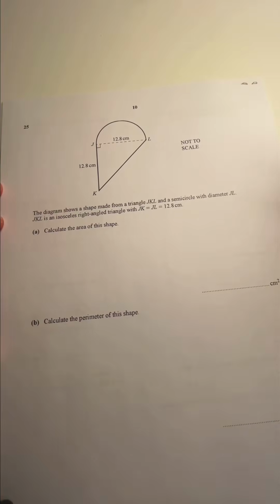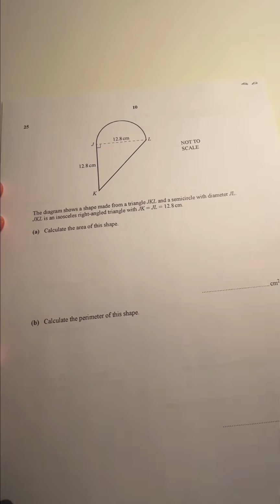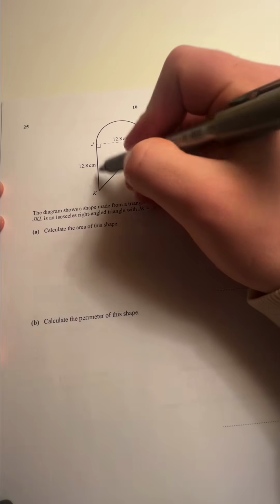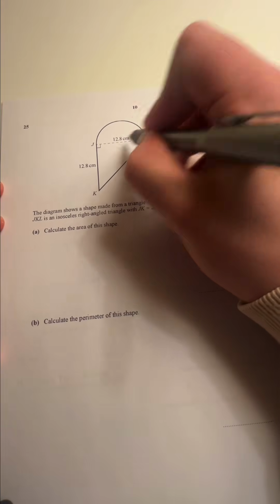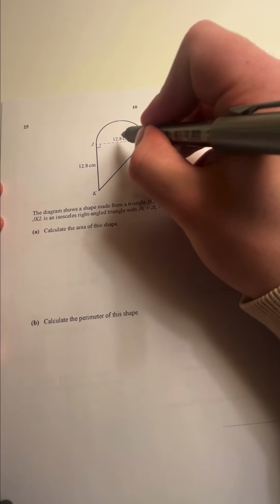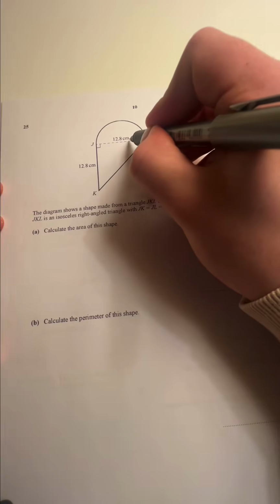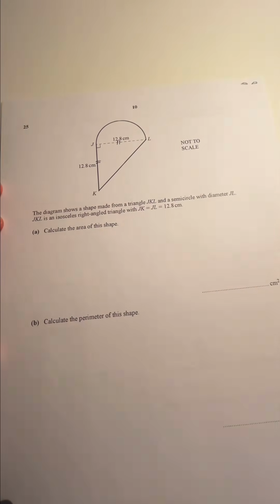Let's do some compound shapes. In this question, I have a compound shape with a semicircle and a right angle triangle. So the length of this right angle triangle is 12.8 centimeters, but you can already see it's an isosceles triangle because we also have 12.8 here. They're of the same length. So our first job is to calculate the area of this shape.